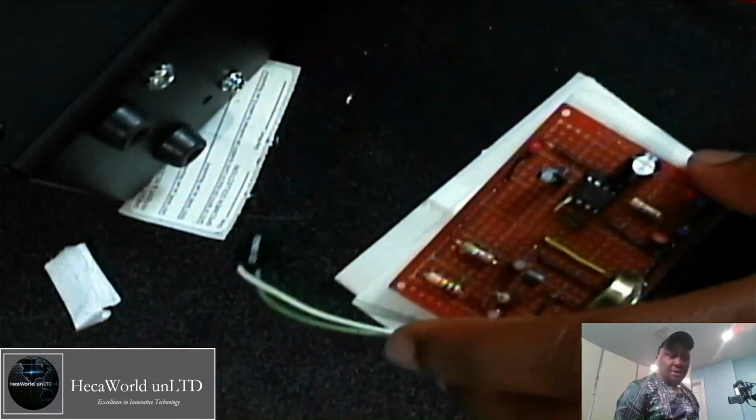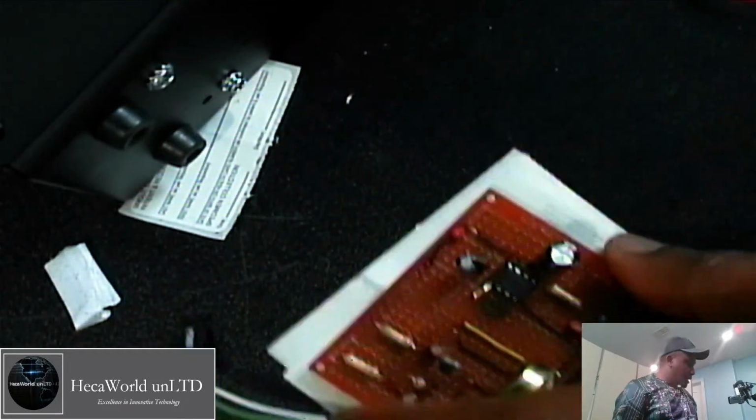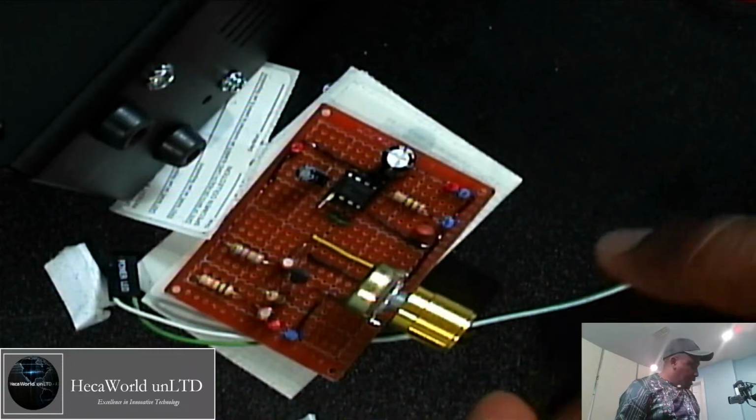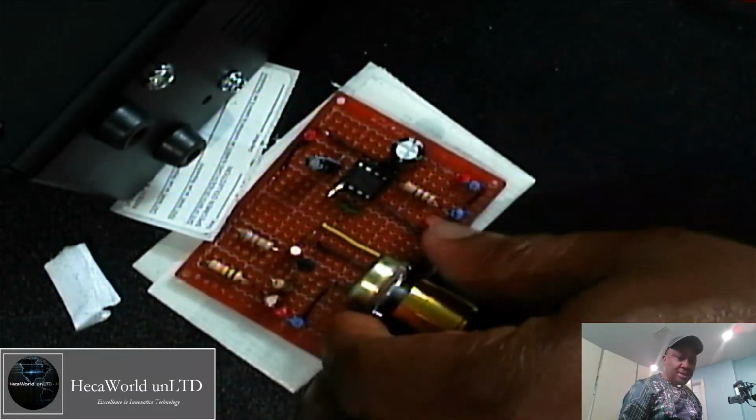People were asking me about the circuit diagram of the previous sections. I'm gonna make some time in the future to upload the circuit diagram, or maybe make another video where I have the circuit diagrams. People can view those, right? That is this complete system right here.